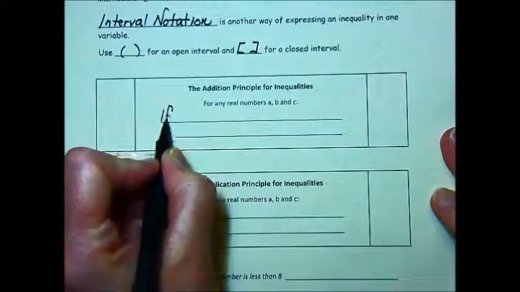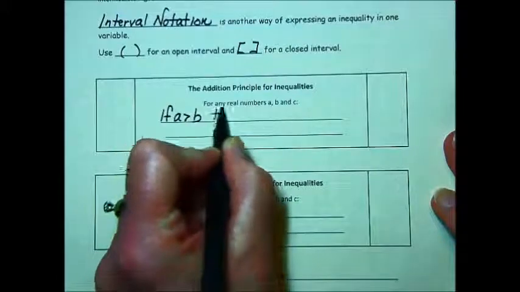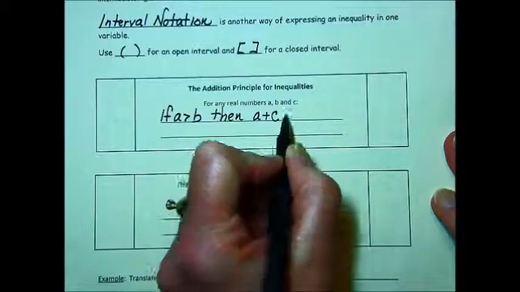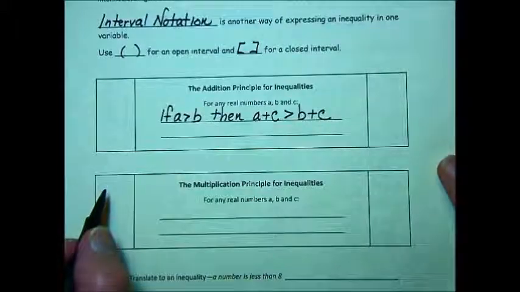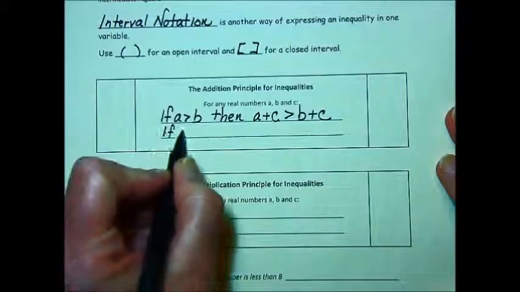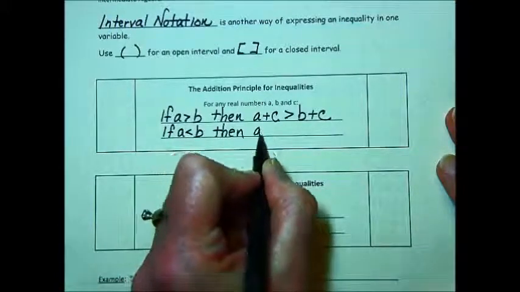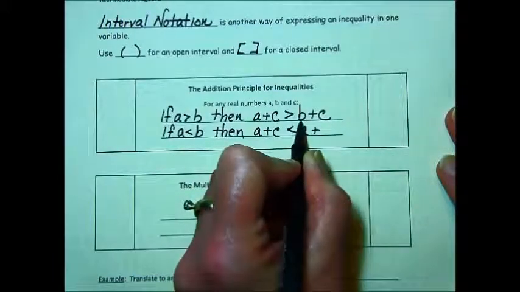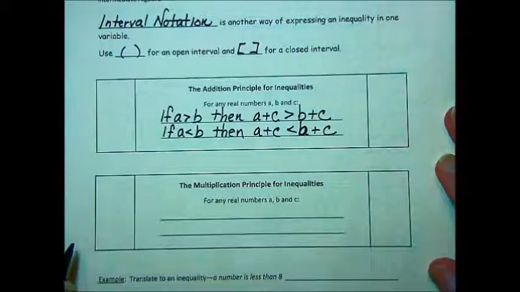So that stated is, if A is greater than B, then adding the same quantity to both sides of the inequality maintains that inequality. And it doesn't matter if it's a greater than or if it starts out as a less than. If you add the same quantity to both sides, the inequality will be maintained.